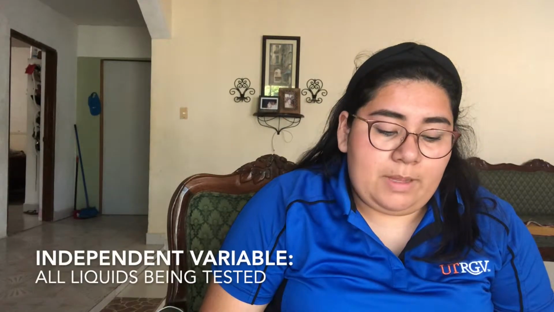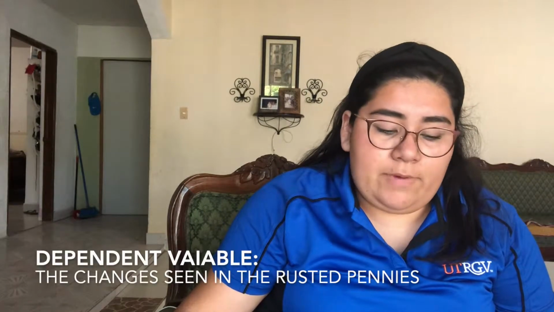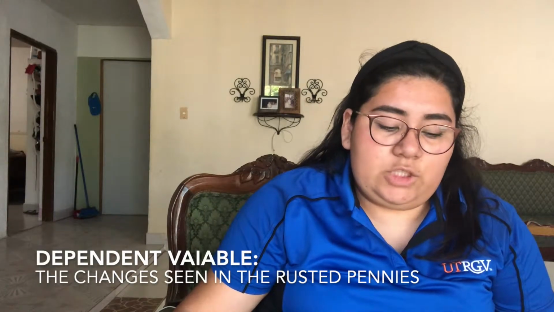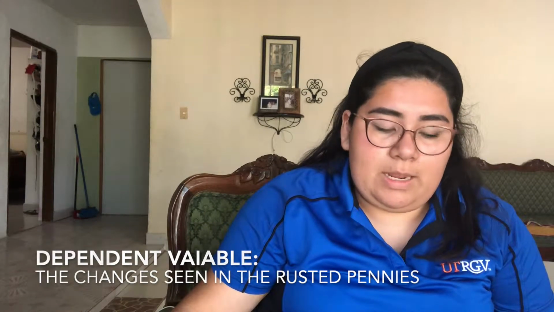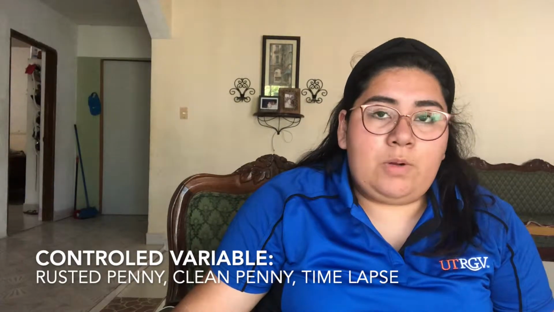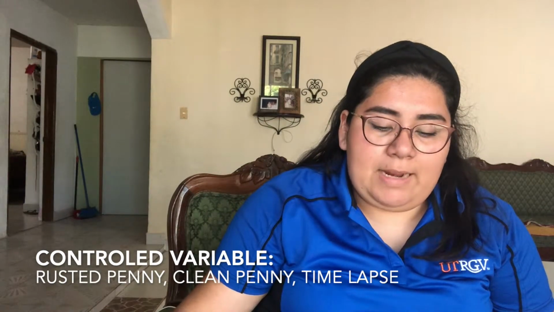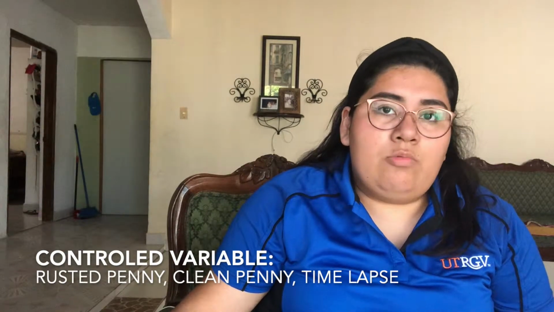My independent variable is all 5 substances being used. My dependent variable is the changes we'll see in the rusted pennies. My control variables are the rusted penny, a non-rusted penny, like just a clean penny, and the time lapse that the pennies will be tested. So we'll be testing the pennies for 72 hours, making observations every 8 hours.